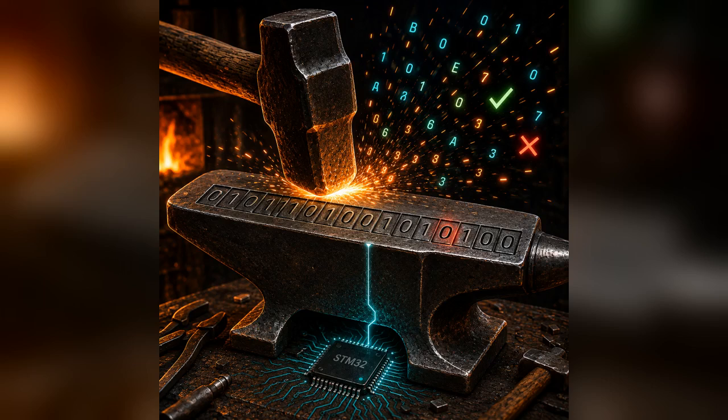Exactly. And I mean, for most people, a dead board is a disaster, right? It triggers this huge panicked rewrite. But today, in this deep dive, we are going to look at why that catastrophic failure was exactly what this team wanted. Yeah, welcome to the deep dive.